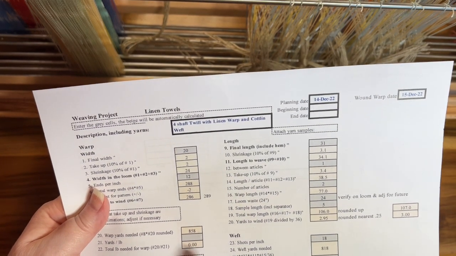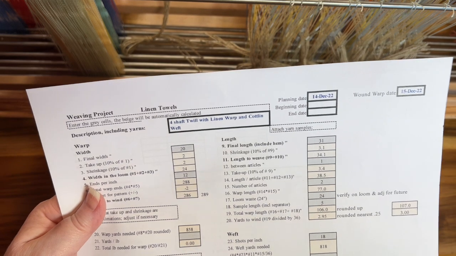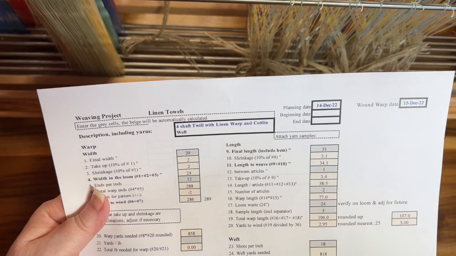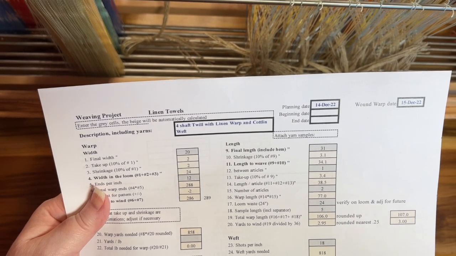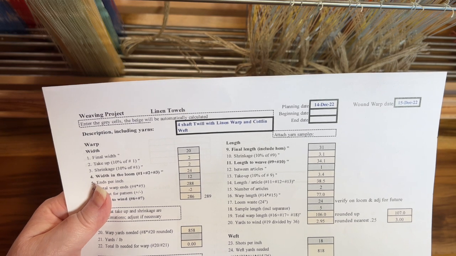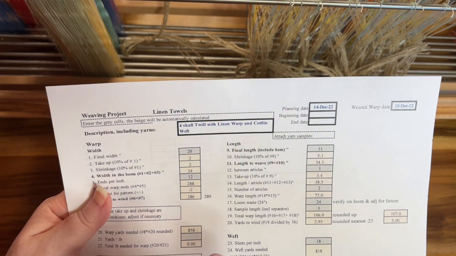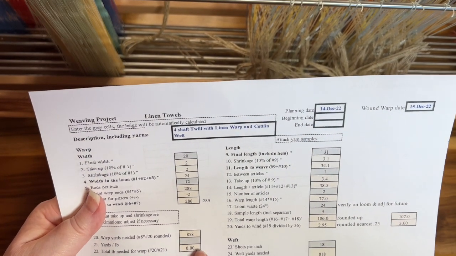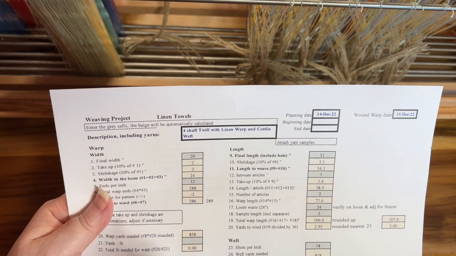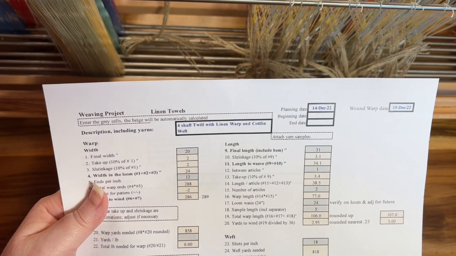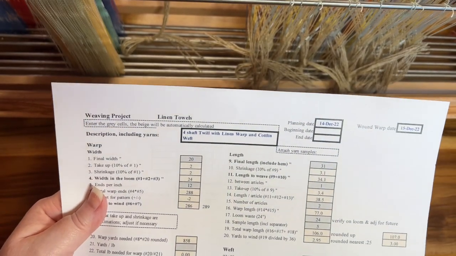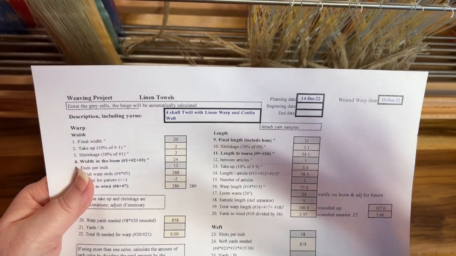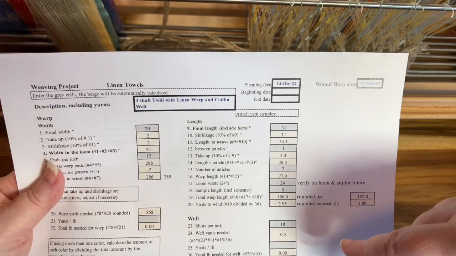If you're purchasing, you probably want to figure your yards per pound so that you know your weight of what you're buying. Most weaving yarns are sold in per pound cost. They might not be a full pound on the cone, but they always include the yards per pound so that you can compare and say, okay, this yarn is giving me the same yards per pound as that yarn, so I can substitute. That's a real helpful thing to know. But since I pulled this from stash, I did not worry about that.